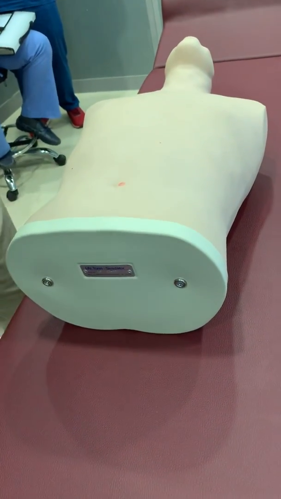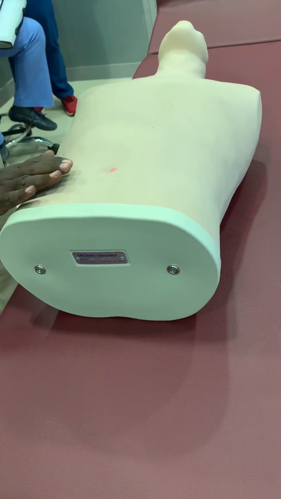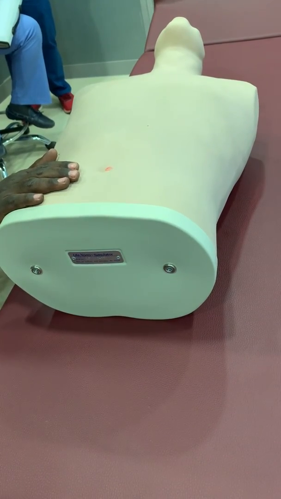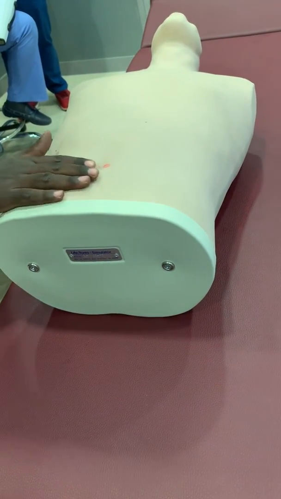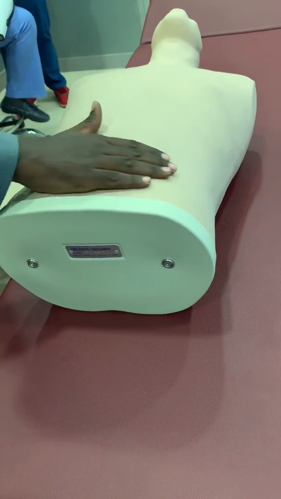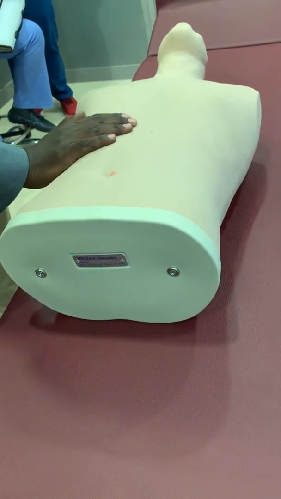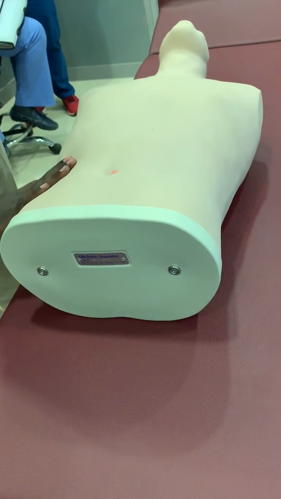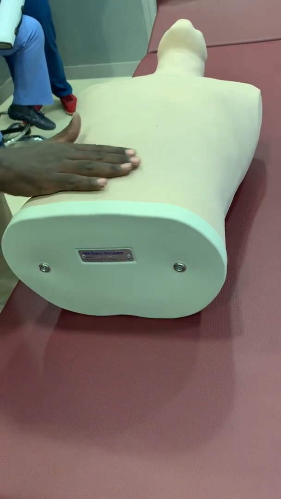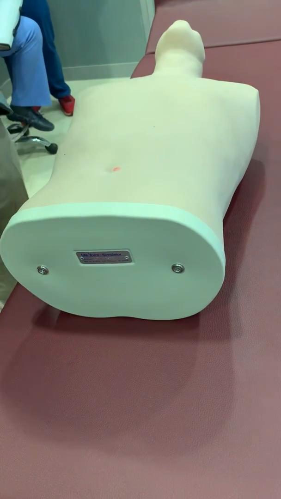Then you can repeat the same way of palpation with deep pressure. The aim of this is to look for any deep masses, any organomegaly or any intra-abdominal lymph nodes, okay? The same way with more pressure.